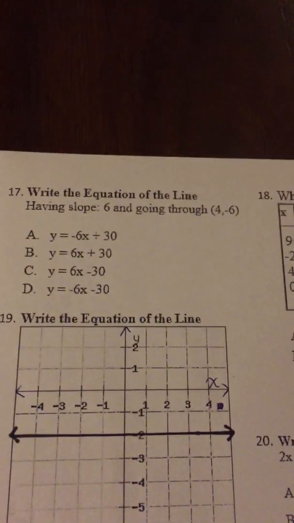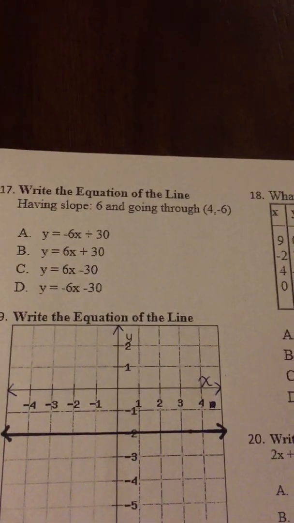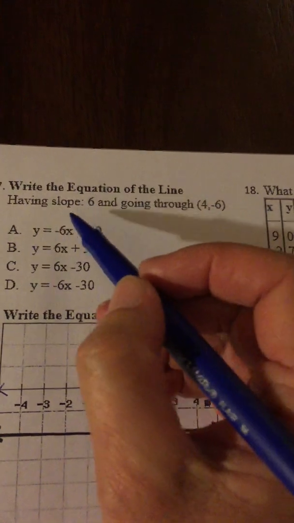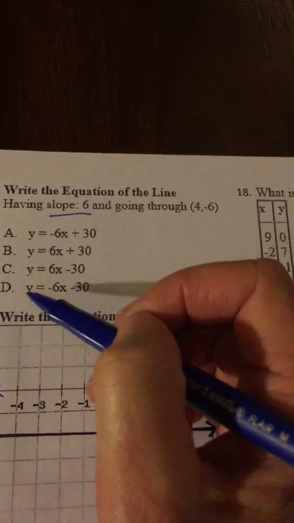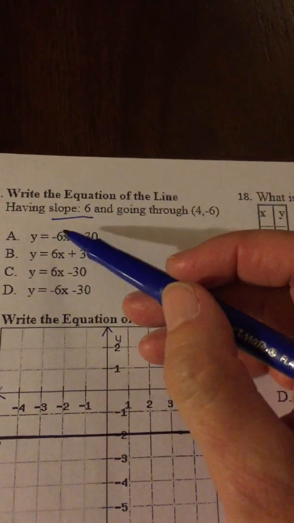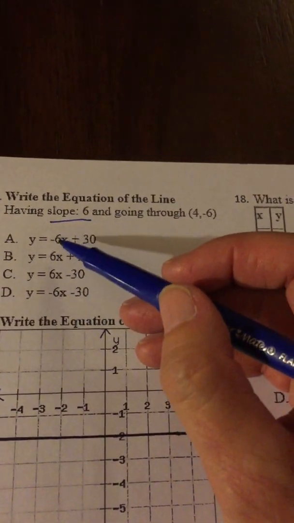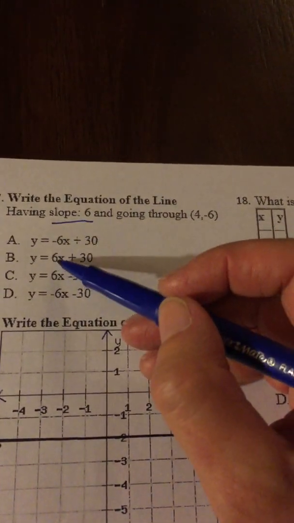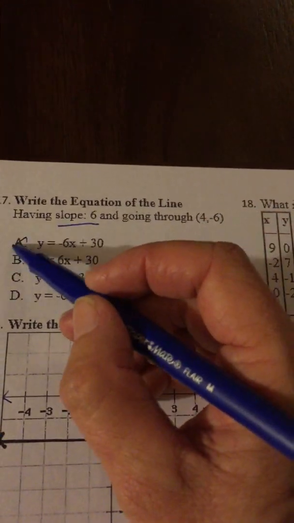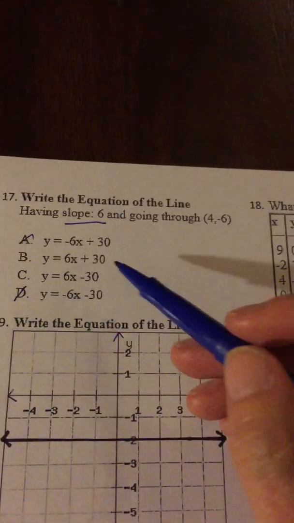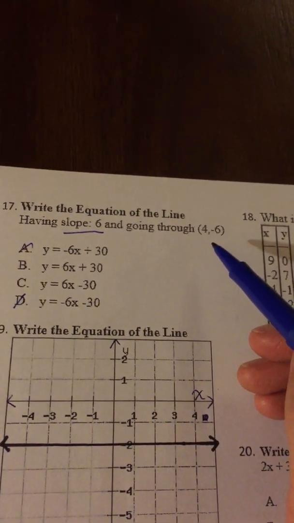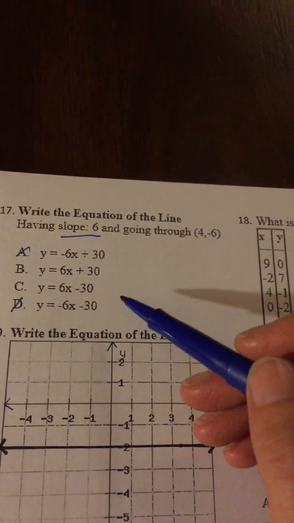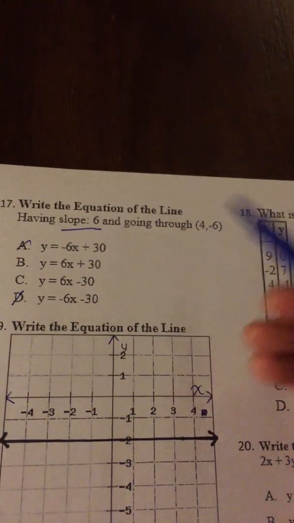All right, write the equation of a line having a slope of 6 and going through 4, -6. So, slope of 6. And these equations, can you see the slope in them? Because they're in y equals, yes, you can. It's the number in front of the x. That's the slope. And this is a +6, so it's either B or C. I got rid of A and D. Now, how do we know which of the 2 equations that are left go through 4, -6? The easiest way to do it is to type them into the calculator one at a time and go check the table and see if they go through that point.